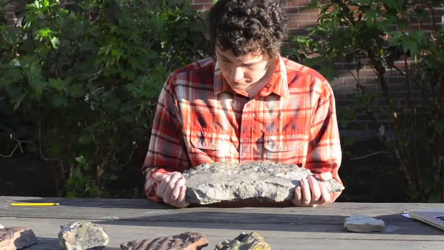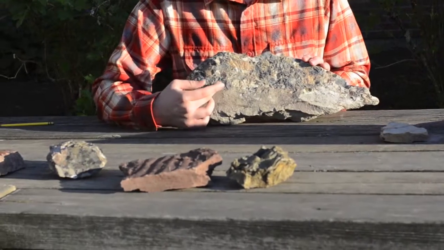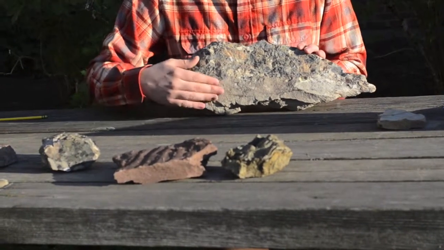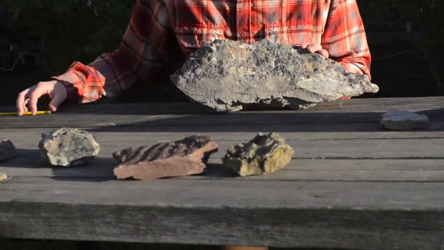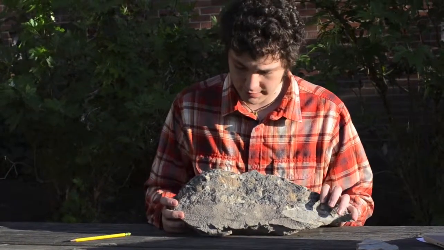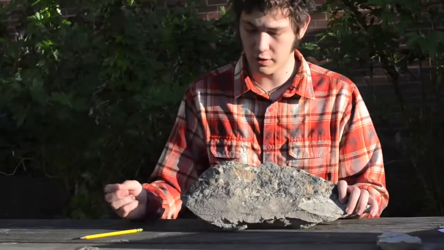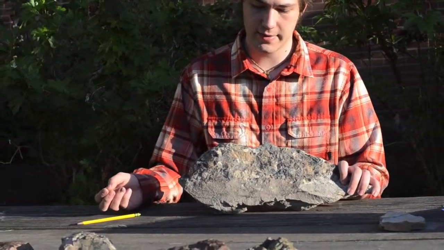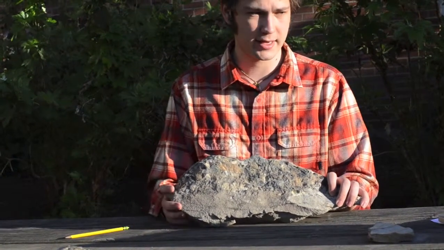So, this rock has graded bedding, as you can see here, because the larger rocks are closer to the bottom and they slowly get smaller as you go up. This is often caused because a stream must be moving at faster speeds in order to transport larger rocks. So, the larger rocks get deposited first, and then the smaller rocks tend to be deposited on top of them.